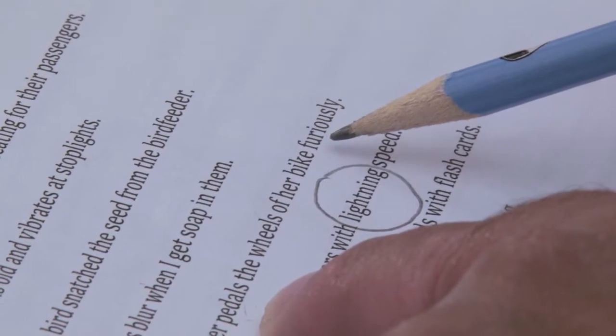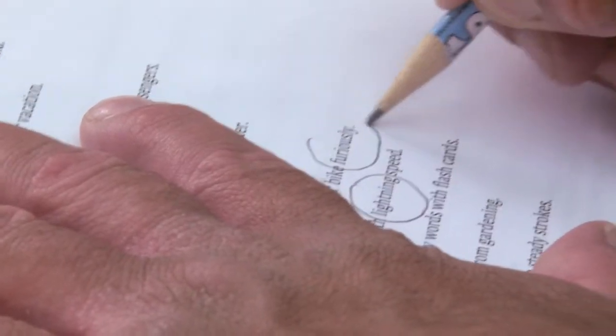P-E-D. Pedals. Yeah. Pedals the wheels of her bike furiously. Furiously. That's it. So what's it mean? She's not mad at her bike, is she? No, no. What's it mean? She's not like going down the street pedaling slowly. She's like furiously pedaling, like to go up a hill.